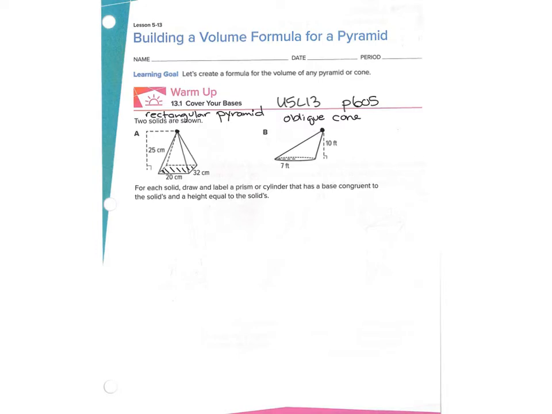So on top, the prism that would go with this pyramid would have a rectangular top base and would have a rectangular bottom base. It's not really drawn to scale. This does not look like 20 versus 32, but we'll draw it like it is in the picture. And then I would attach my vertices, and this would be my prism that would have the same bases as my pyramid, and it would be a stack of rectangles, 20 by 32 all the way to the top.